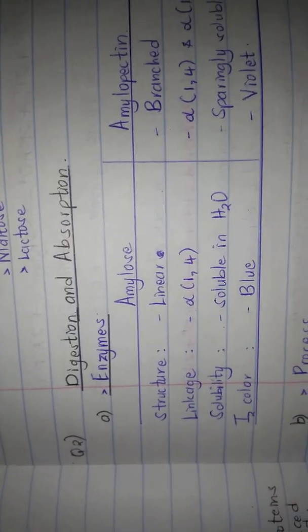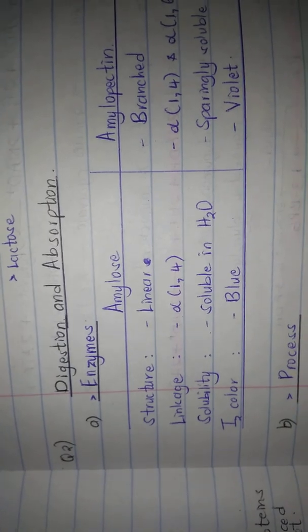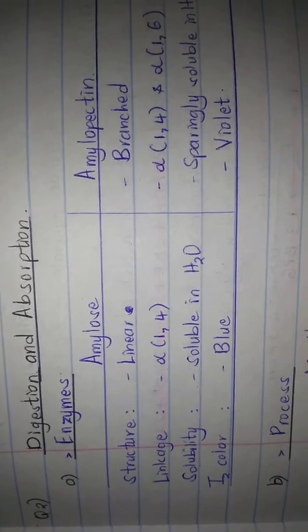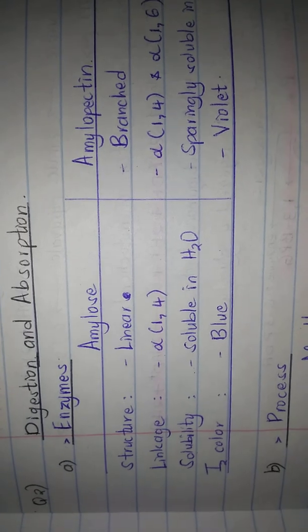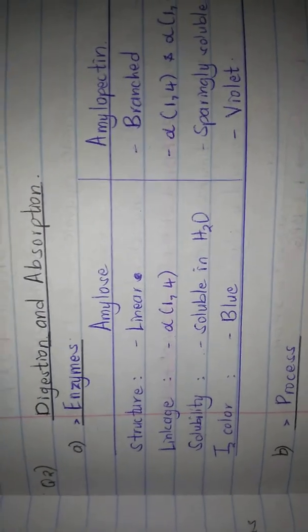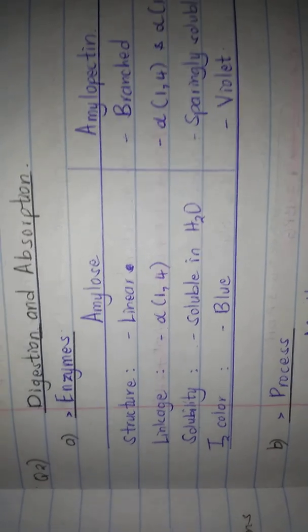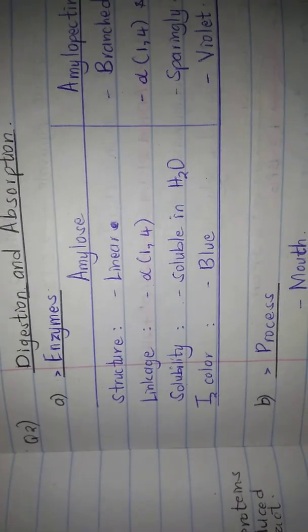and absorption of carbohydrates. For the digestion, we have to remember the enzymes, and here you can be asked the difference between amylose and amylopectin. We can differentiate these two in terms of structure, linkage, solubility and color with iodine.